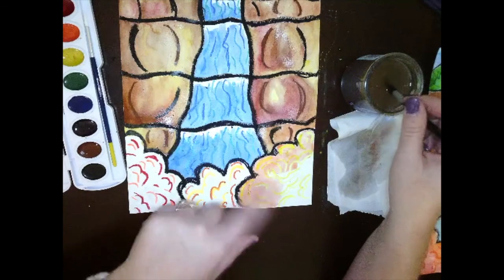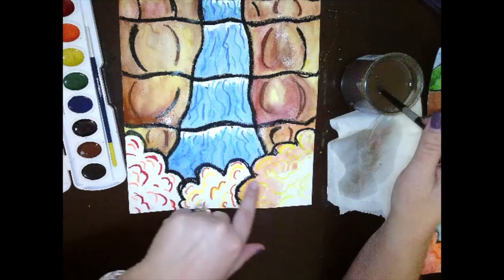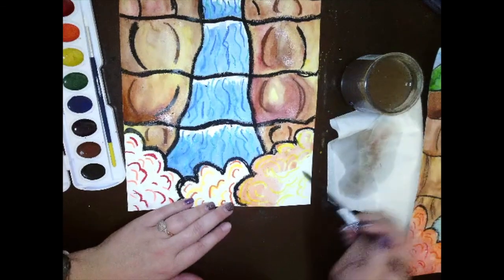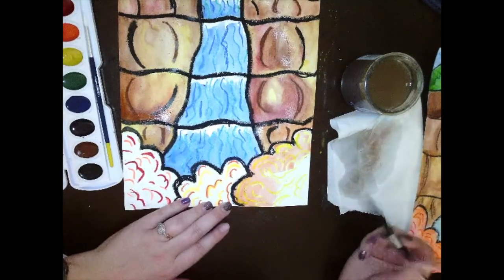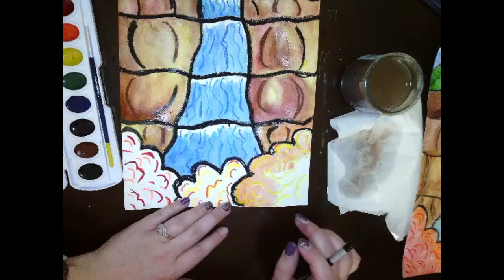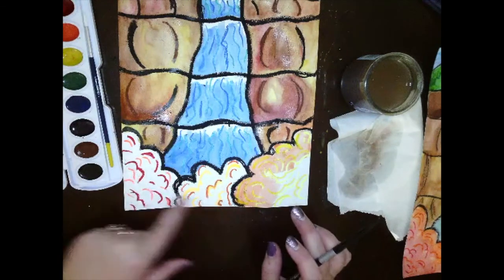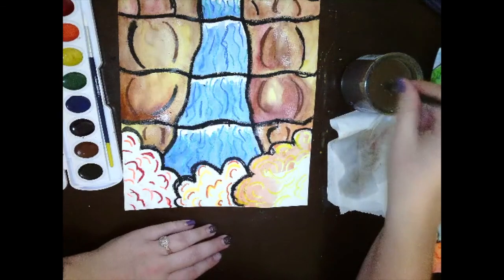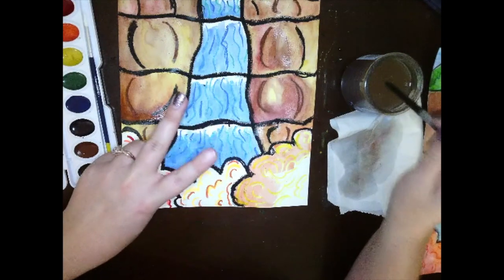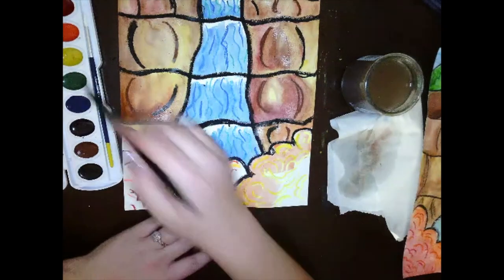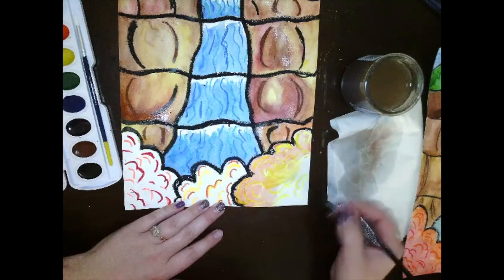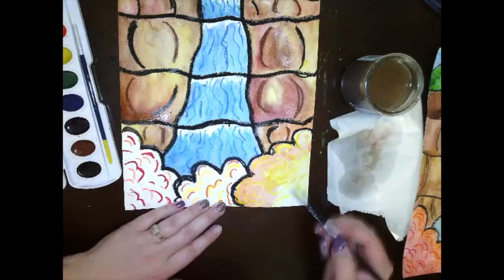And sometimes you need to add a little bit more water to the pigment or the color, the watercolor you're putting on, so that it's not so dark that you can't see the pastel. So you don't make it super thick. Sometimes it just doesn't work. If you're noticing right away that it doesn't work, stop and go over your lines again to make them thicker.